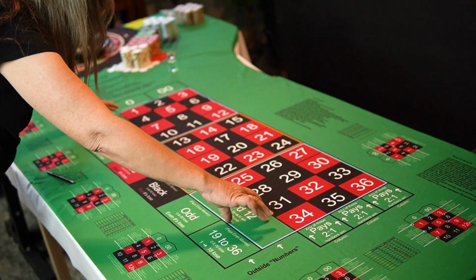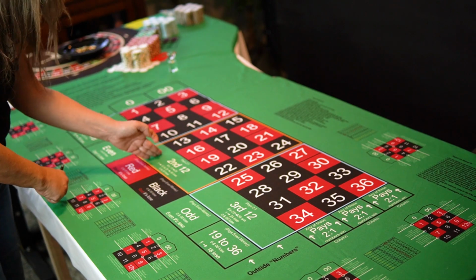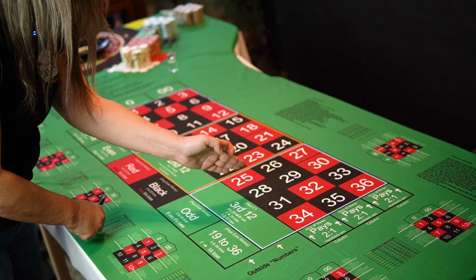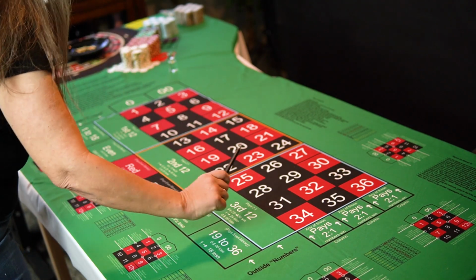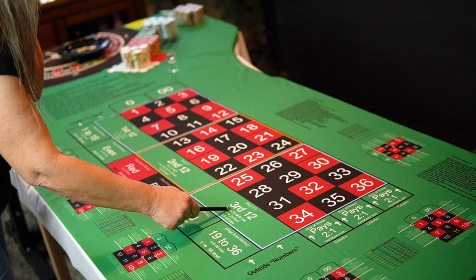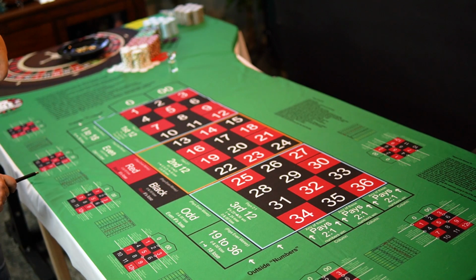So all of these first, second, thirds, we have 1 to 12, 13 to 24, 25 to 36. Those pay 2 to 1. So columns pay 2 to 1. First, second, and third sections pay 2 to 1. And these out here pay even money.